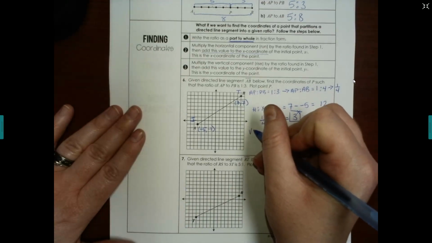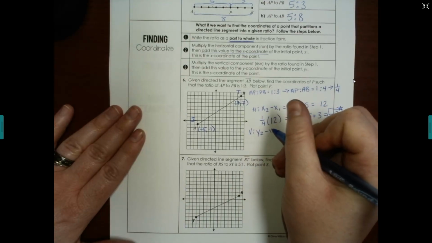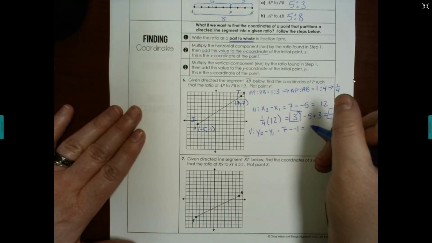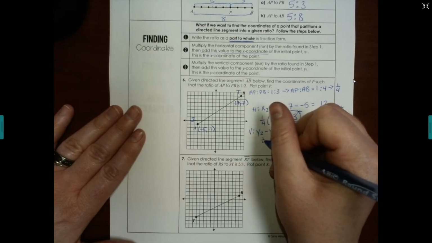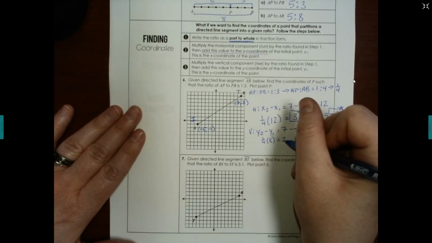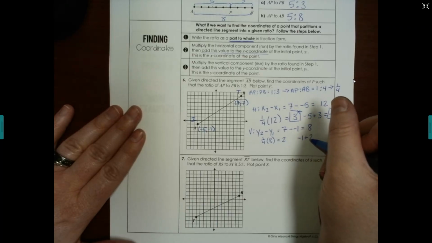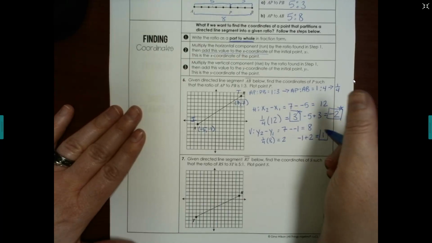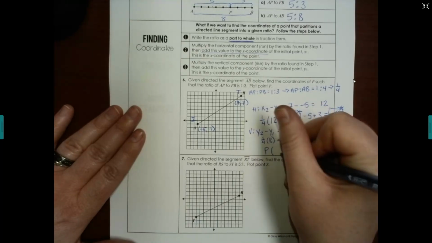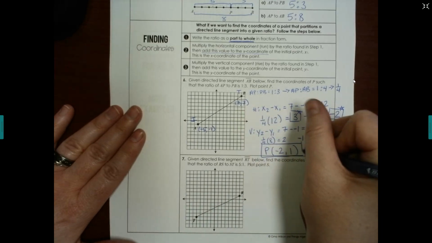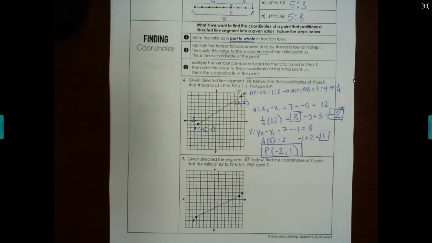All right, and then vertical, y2 minus y1 is 7 minus -1, which is 8. 1/4 of 8 is 2. And -1 plus 2 equals 1. So point P is -2, 1. And our final answers on these ones are going to be coordinate points, like our final answers on midpoint questions were coordinate pairs. Okay.